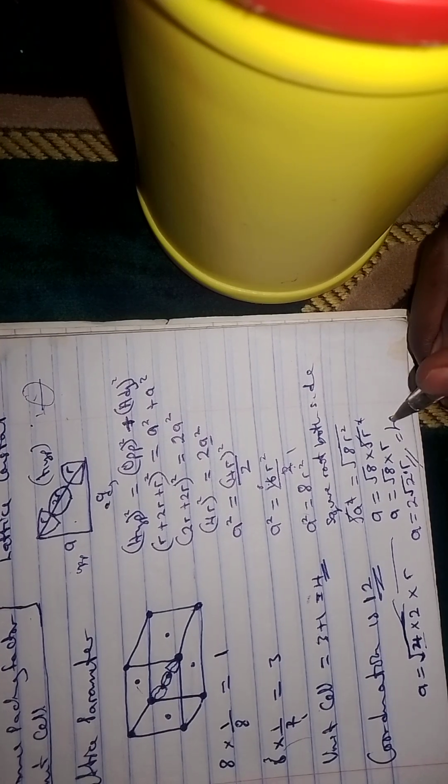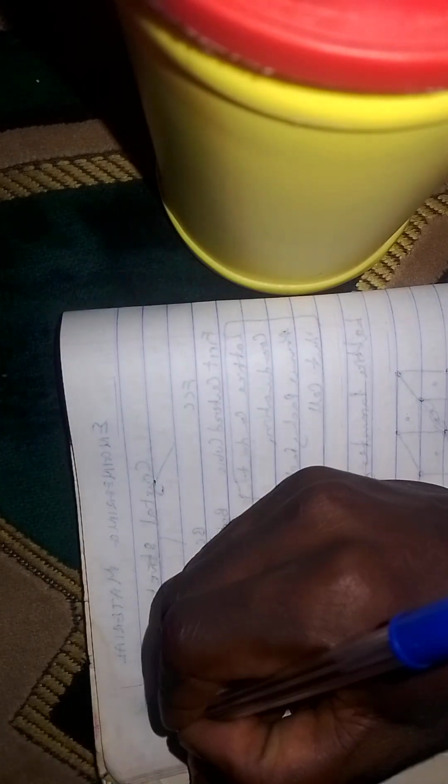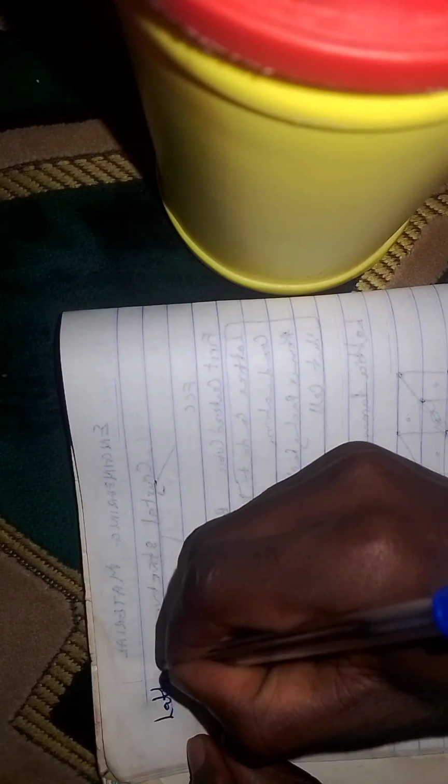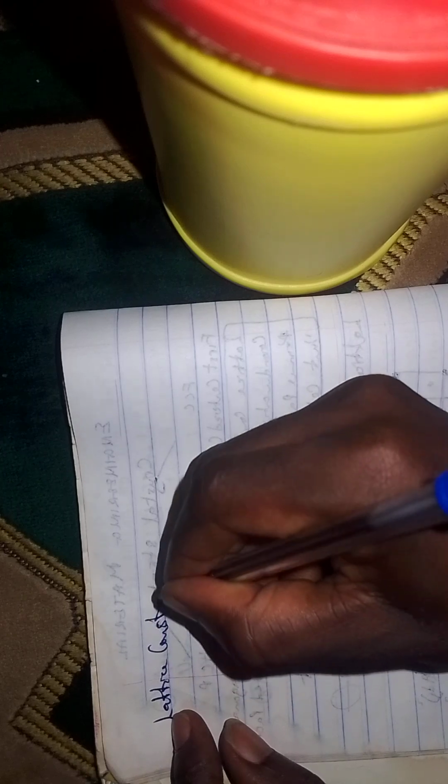This is our answer for the lattice constant. As we already know, we got this lattice constant.